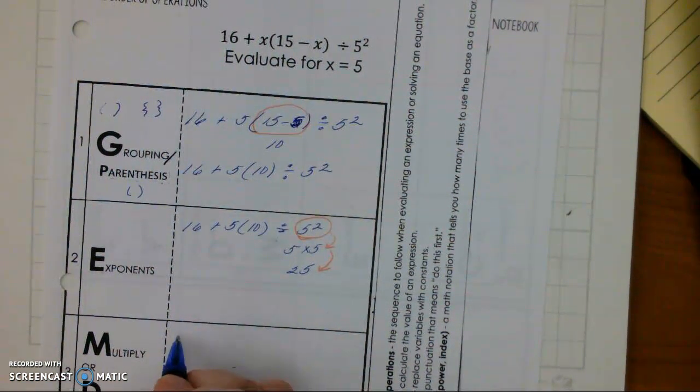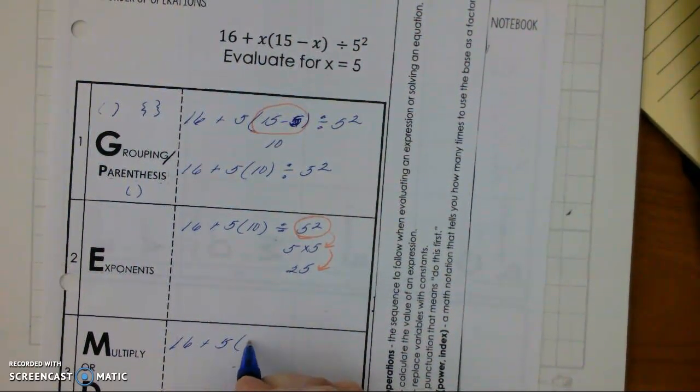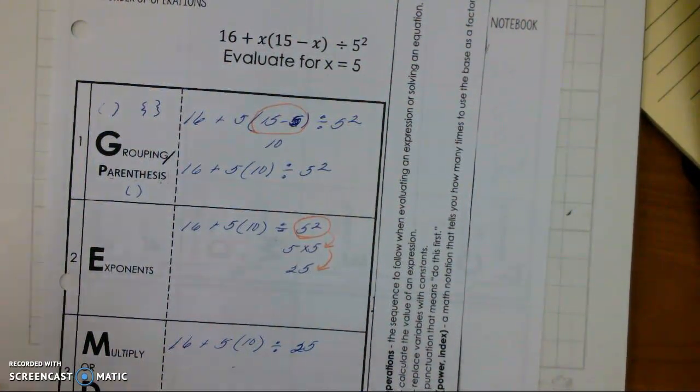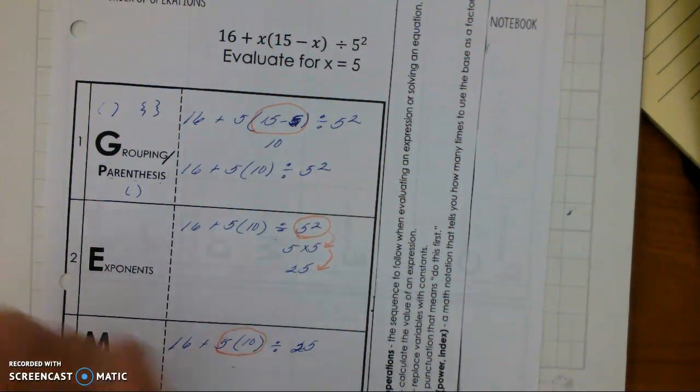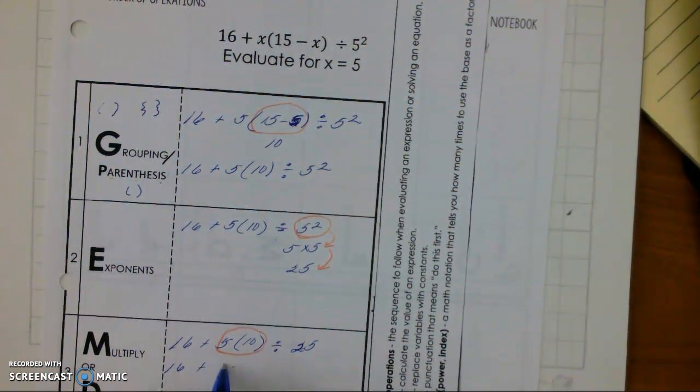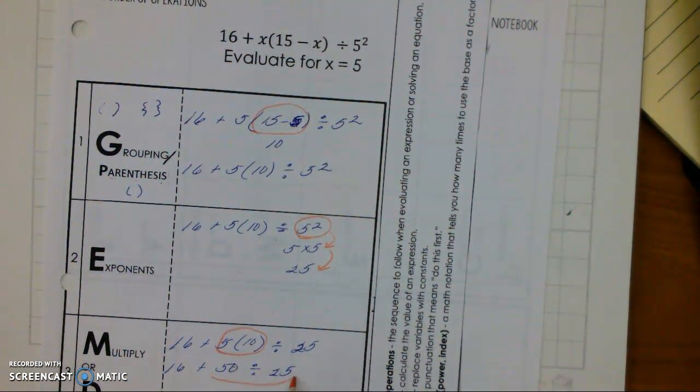Okay, so the next step is multiplication. So 16 plus 5 times 10 divided by 25, because we're just going to carry over our completed work. The first thing we have to do is multiplication. So 16 plus 50 divided by 25. The next thing we have to do is the division. So 16 plus 50 divided by 25 is 16 plus 2.